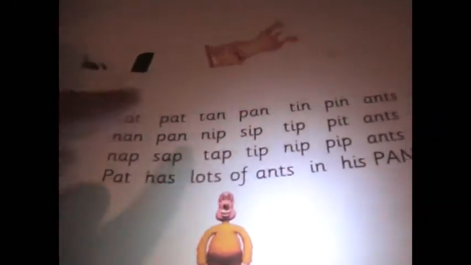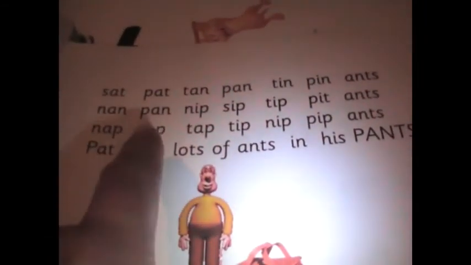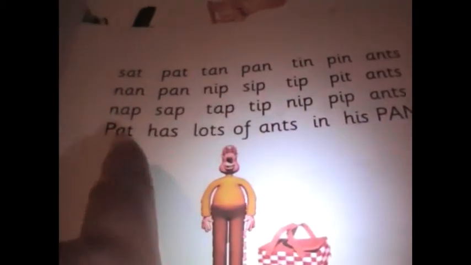Another thing that we're going to do this week is the, well, we might not. It depends on the children, but this is the green level rap. So it goes sat, pat, tan, pan, tin, pin, ants, nan, pan, nip, sip, tip, pit, ants, nap, sap, tap, tip, nip, pit, ants. Pat has lots of ants in his pants.